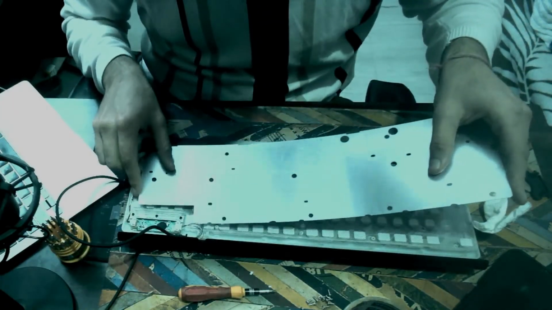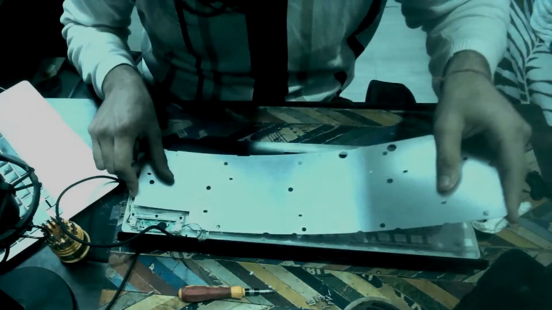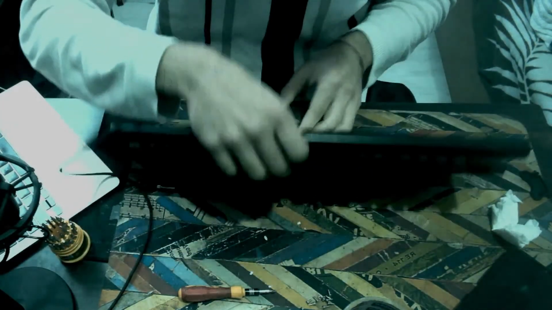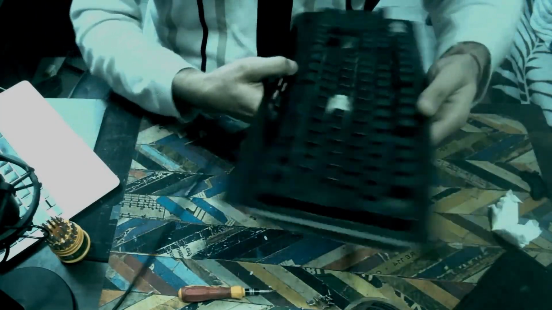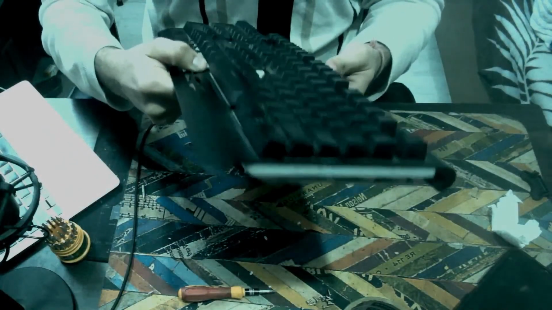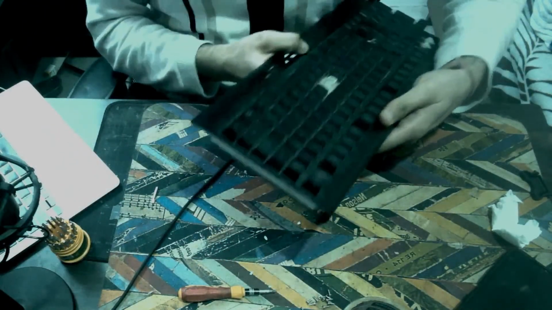I hope this works. I mean, what else is there? I hope this is cleaned, if that's the problem. And maybe we should close it, or maybe we should test it right here.